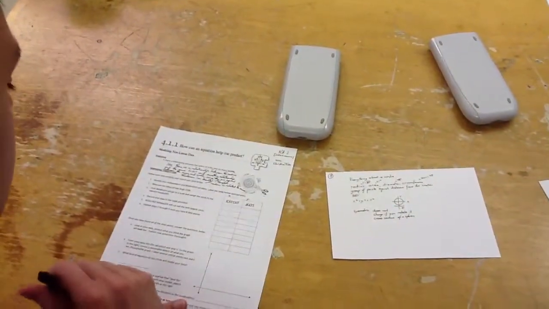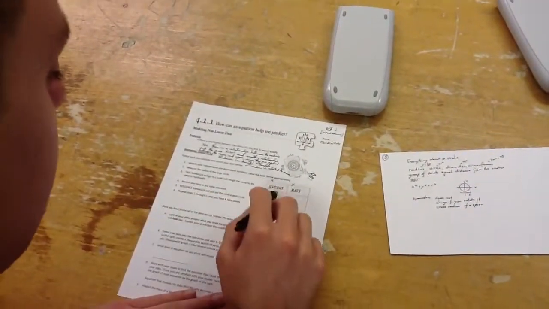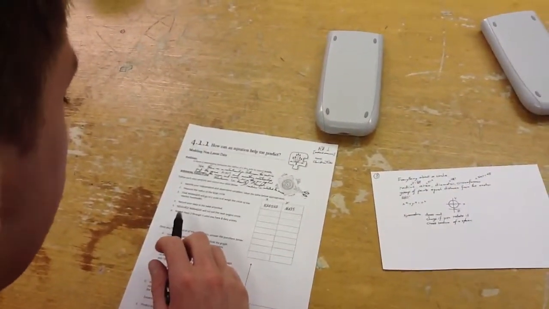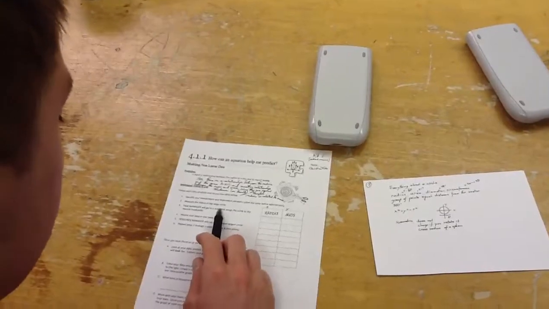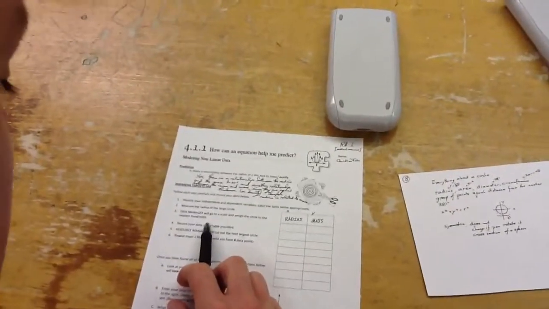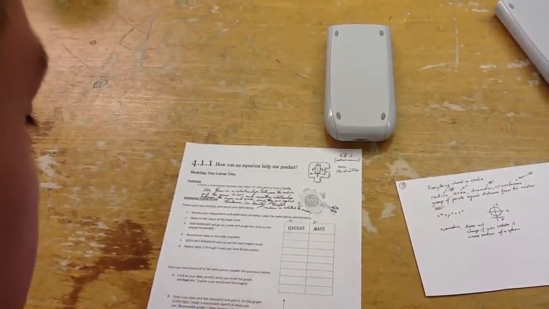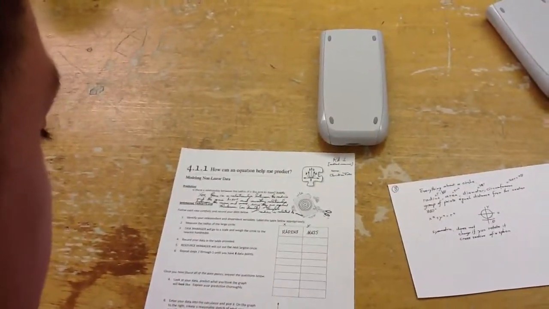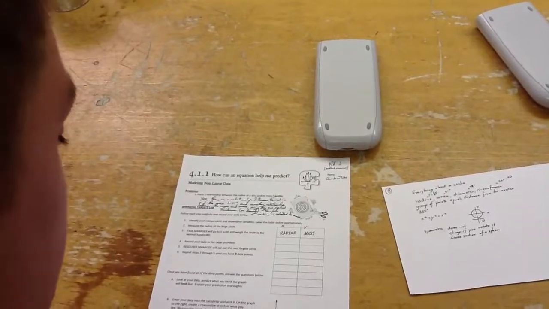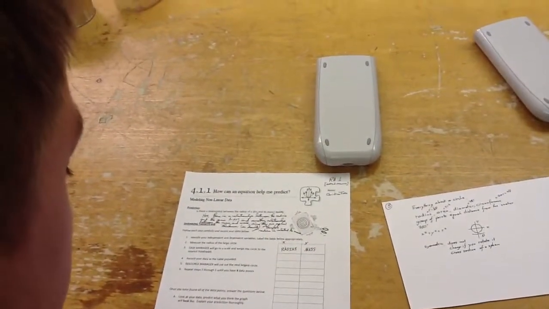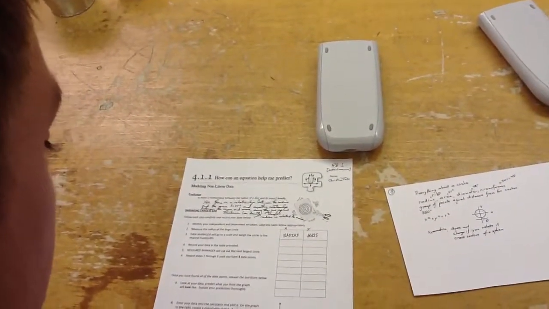Okay, identify your independent and dependent variables. Label the table appropriately. Measure the radius of a large circle. Task manager will go to a scale and weigh the circle to the nearest hundredth. Record your data in the table provided. Resource manager will cut out the next largest circle. Repeat steps 2 through 5 until you have 8 data.